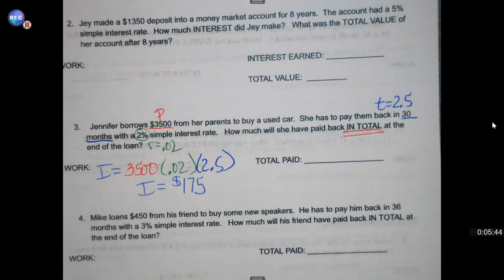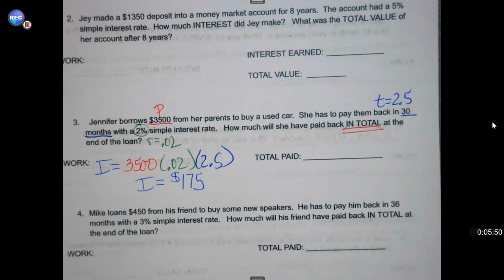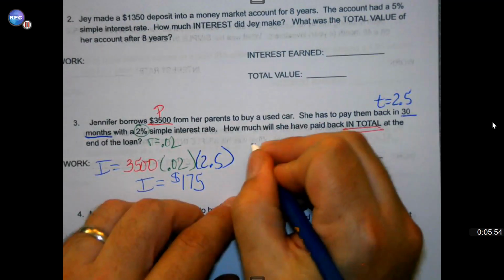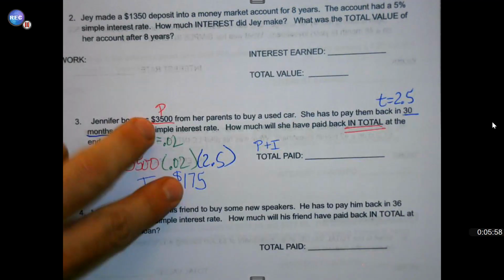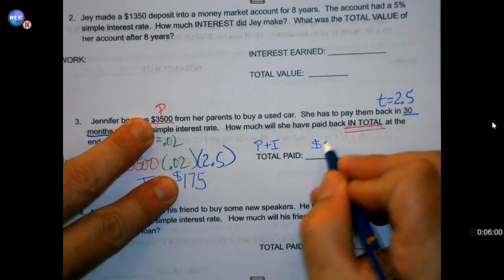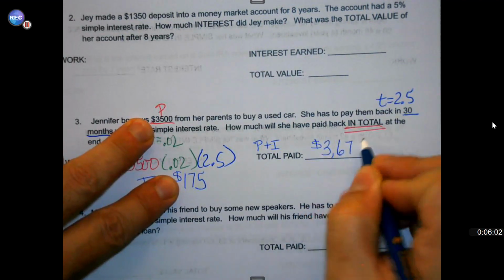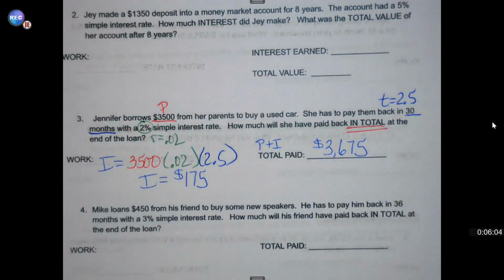I don't want to put 175 here. My gosh, I'd be ticked as a parent. You borrowed $3,500 from me. You're going to give me $175. So again, total is principal plus interest. You got to add these up.